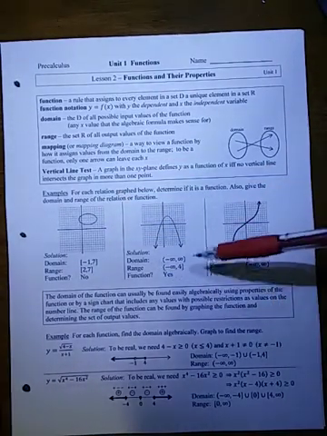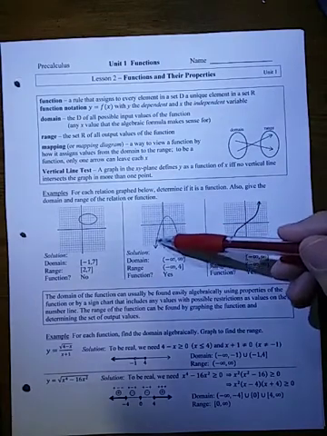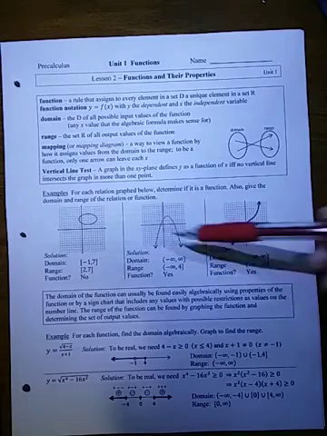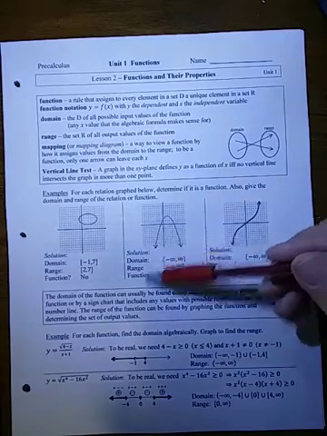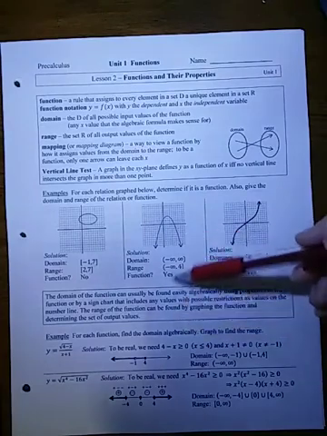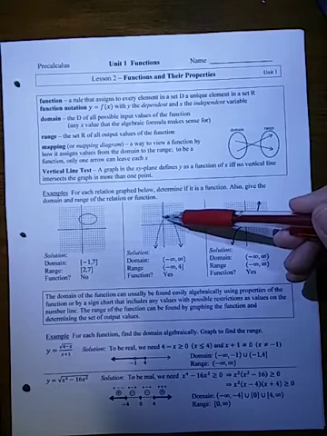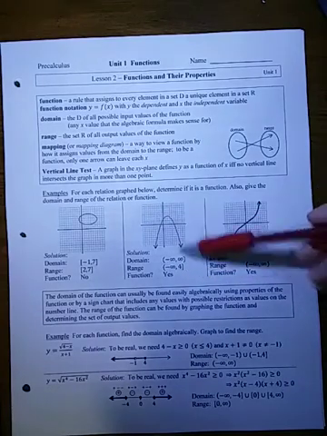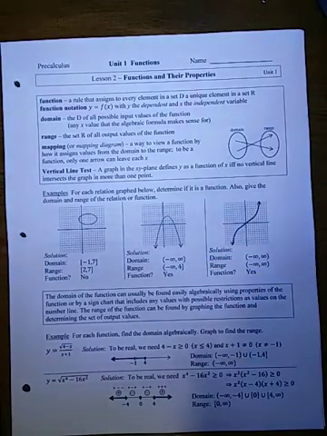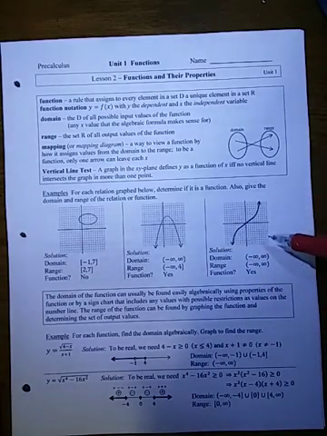For this one, it is a function because when we look at any vertical line, it never touches this curve in more than 1 point. The domain, of course, goes all the way out to -infinity and to +infinity, but the range starts down at -infinity, and the highest it reaches is 4, and that 4 is included, so that would be -infinity to 4.